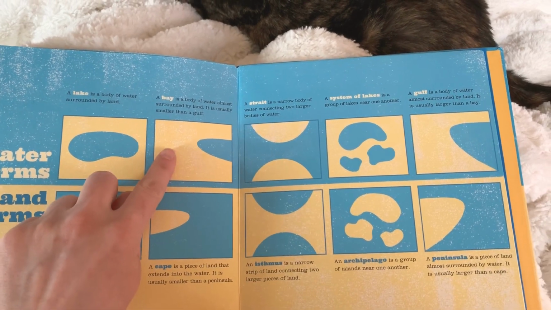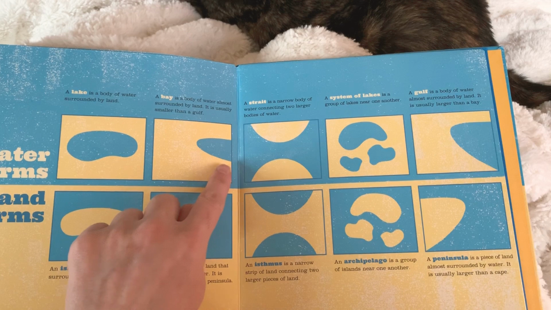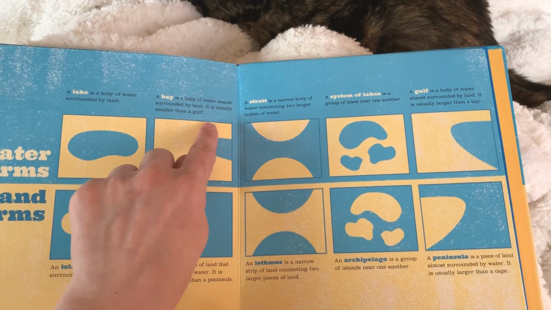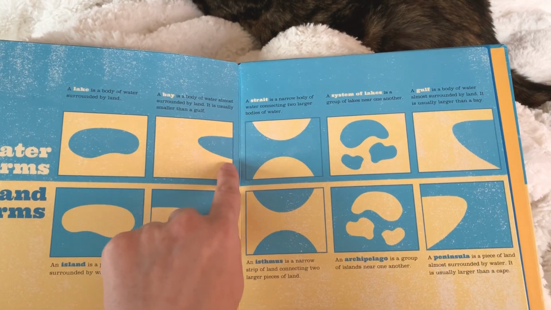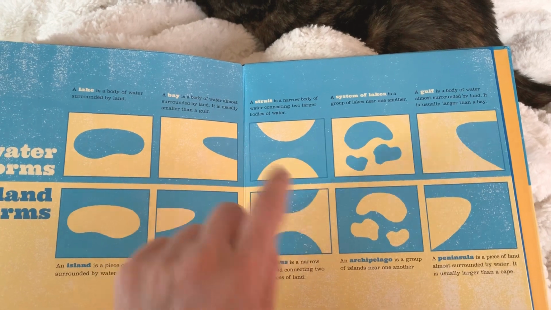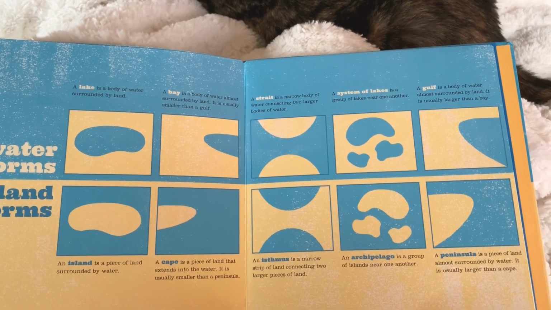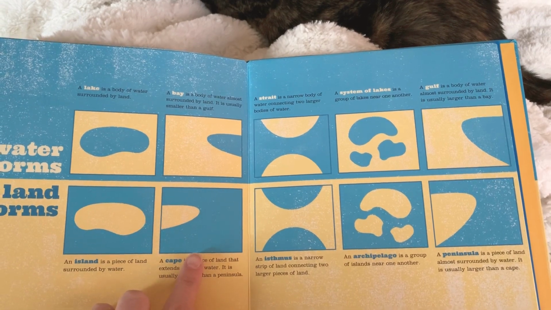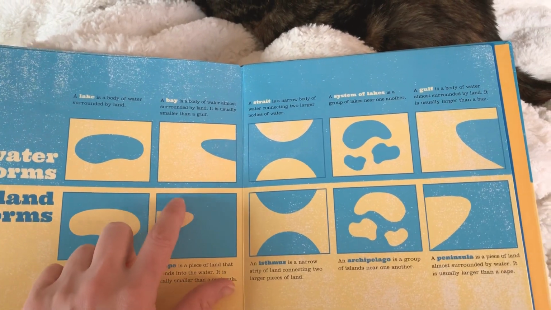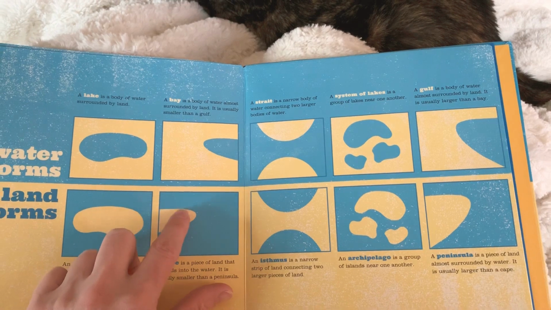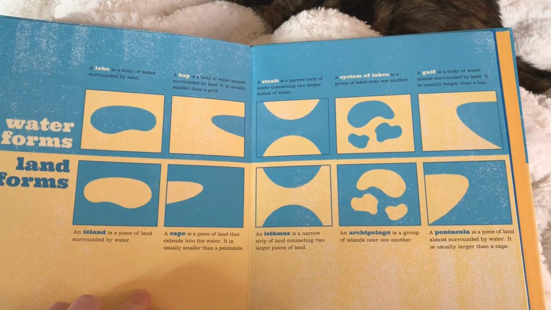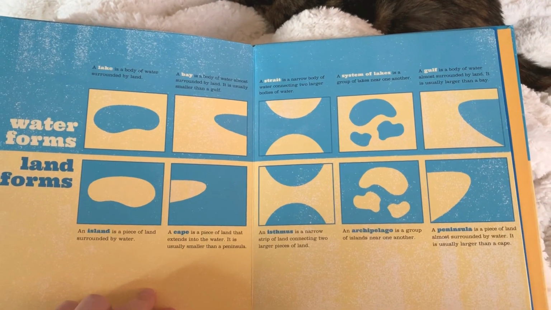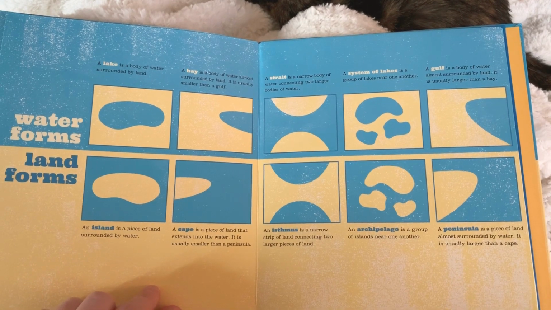What about up here? What is a body of water almost surrounded by land, but smaller than a gulf? It's a bay. What about this one? A piece of land that extends out into the water, but smaller than a peninsula. It's a cape.